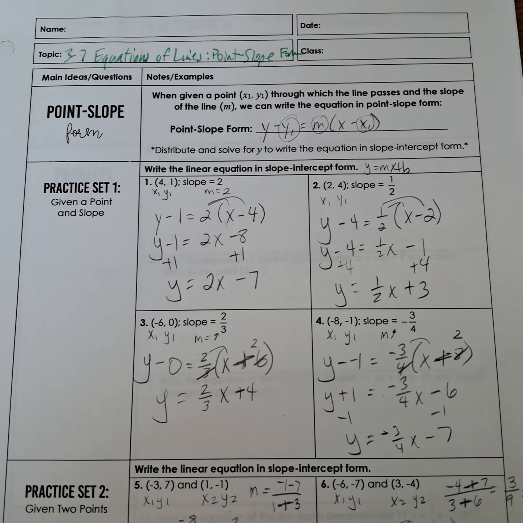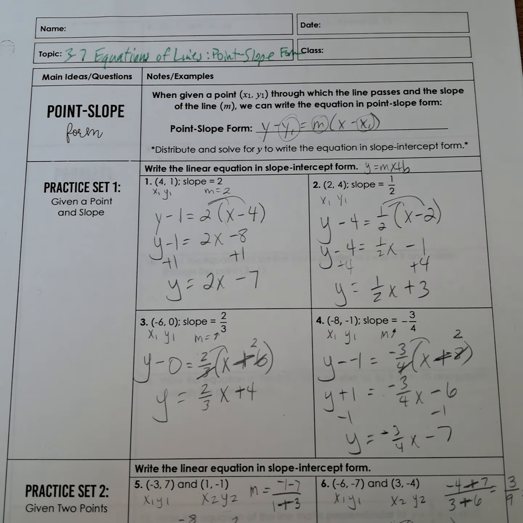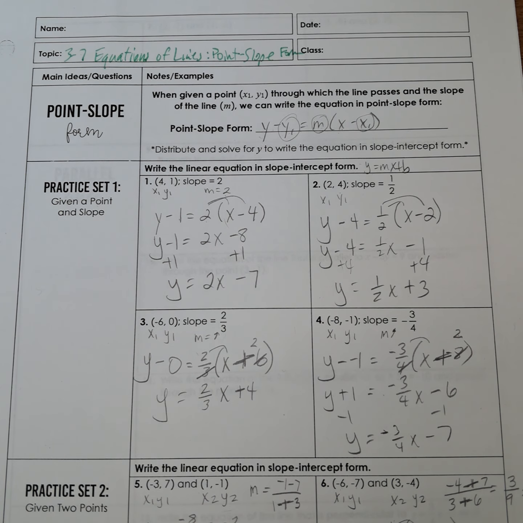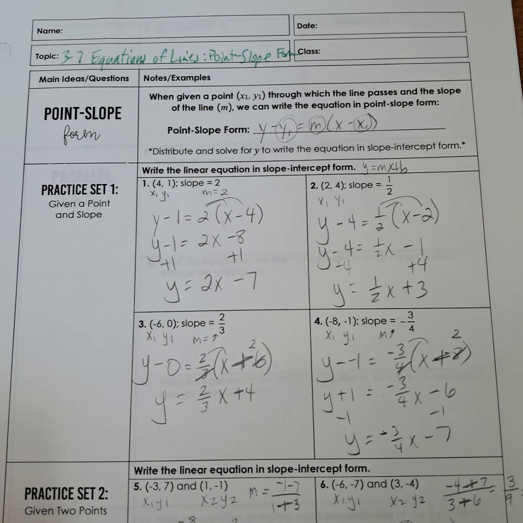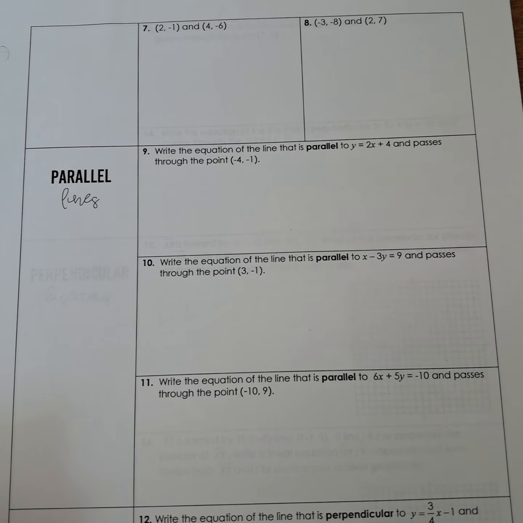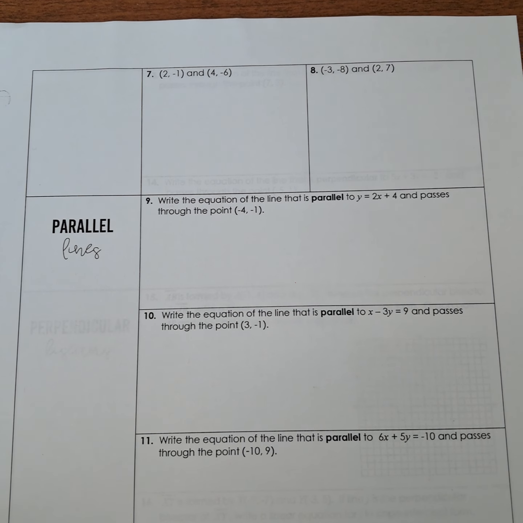Everybody, we are in All Things Algebra, the geometry version. This is 3-7, equations of lines, point-slope form. Well, you've already seen part 1. In part 1, I did problems 1 through 6, and I'm about to go to part 2. So on the next page, we're going to start with number 7, which is exactly what we were just doing.